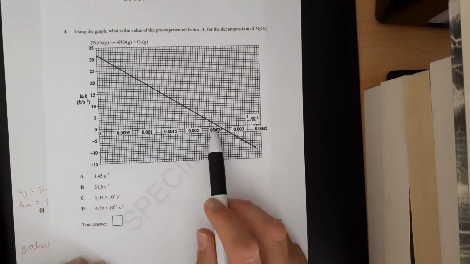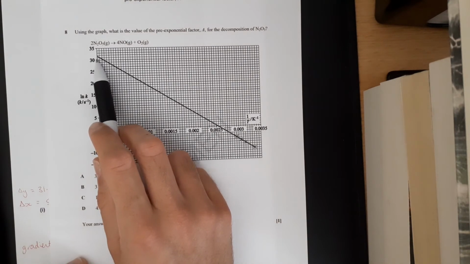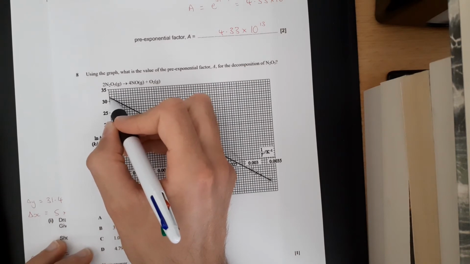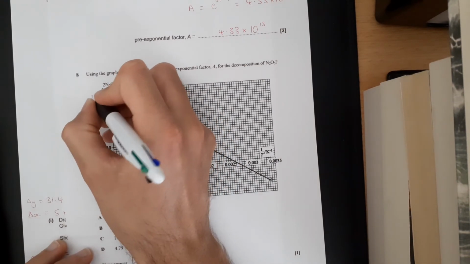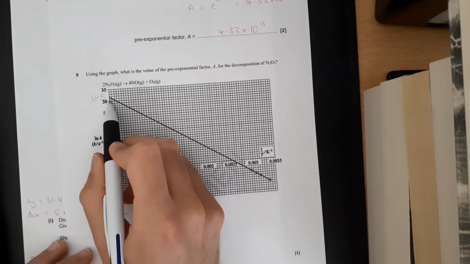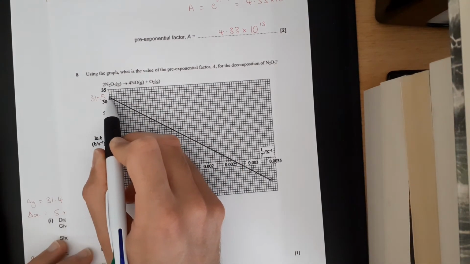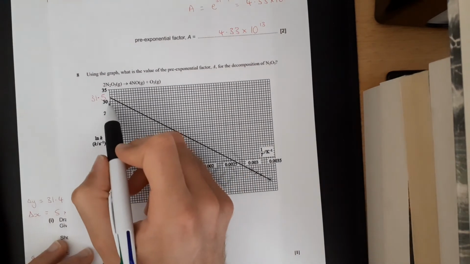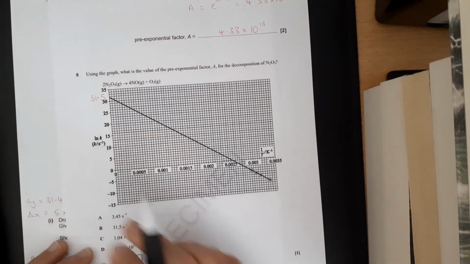Okay. What we're going to do, we're going to read off the y-axis intercept. Okay. So here this is 31.5. Do try and be accurate when you're reading this off. It is between 31 and 32. If you just go, oh, it's 31, you will end up with the wrong answer. So do try and be careful when you're reading off a scale.